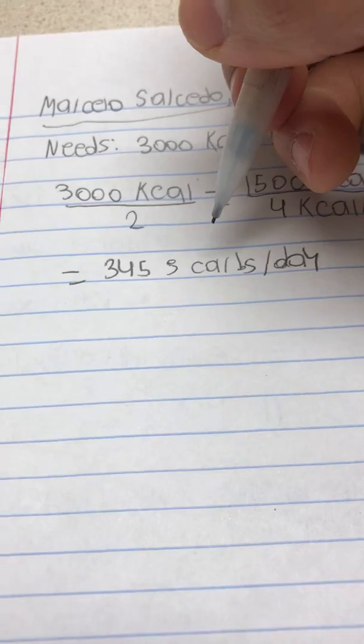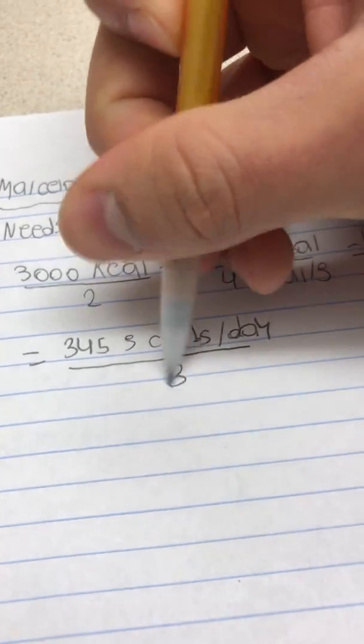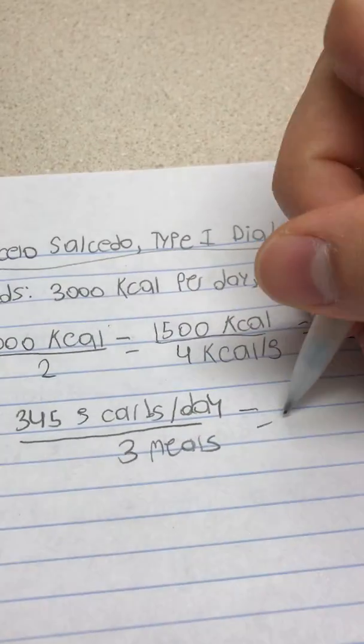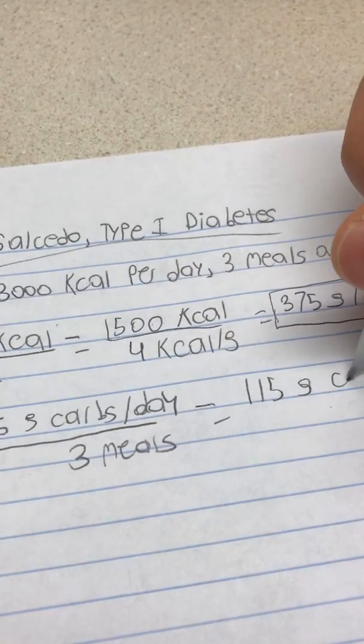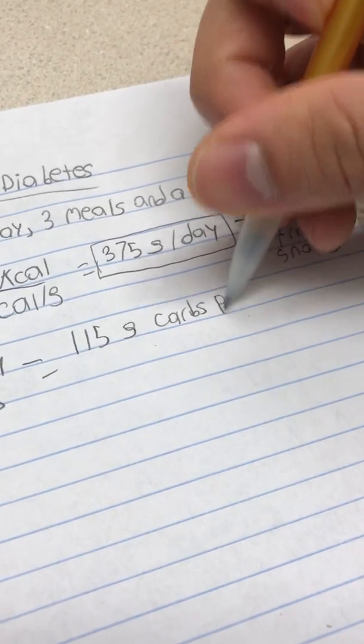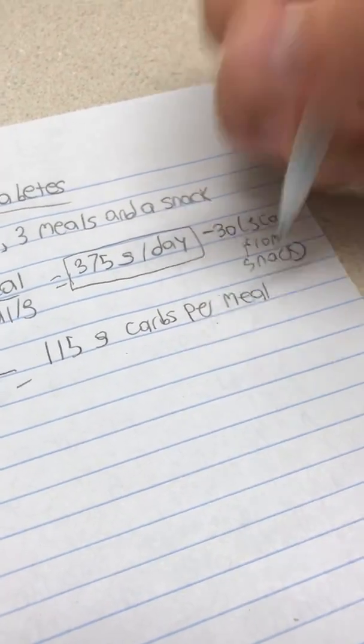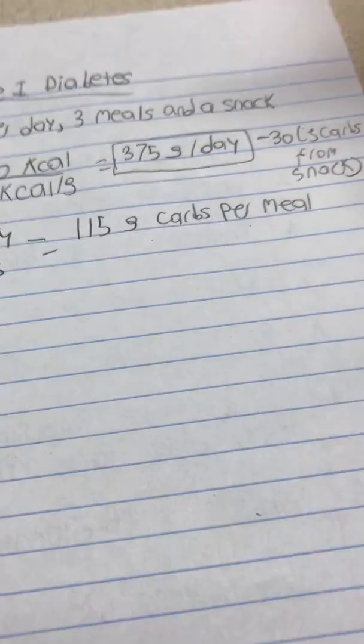So now we have this amount, and then because he's going to be eating 3 meals per day, we're going to have to divide this by 3 meals. And then that amount is going to come out to about 115 grams of carbs per meal. So he can have that amount of carbs per meal.